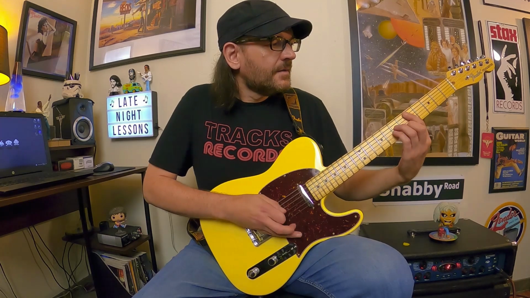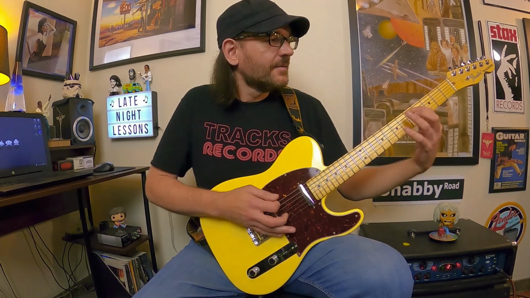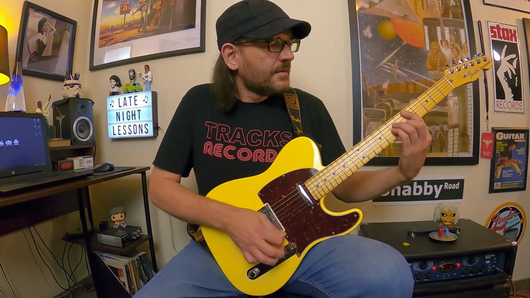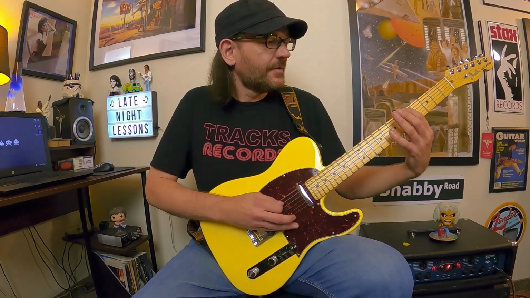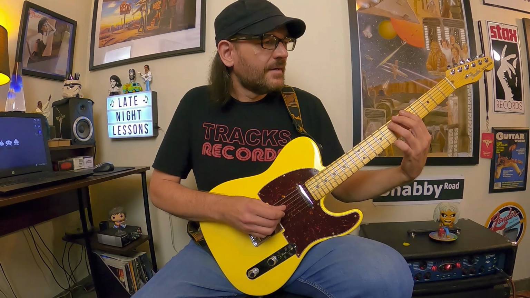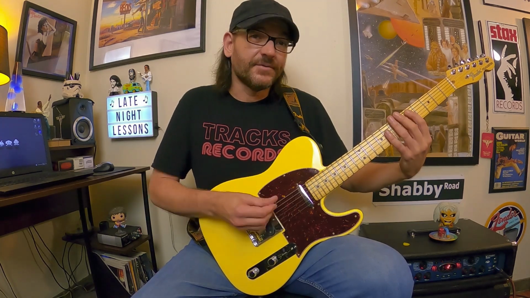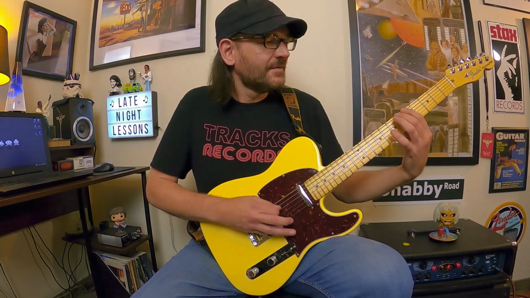And then this A to B flat, F to E move. And then right back to that single D into that D minor bar chord, and then A to B flat, F to E.